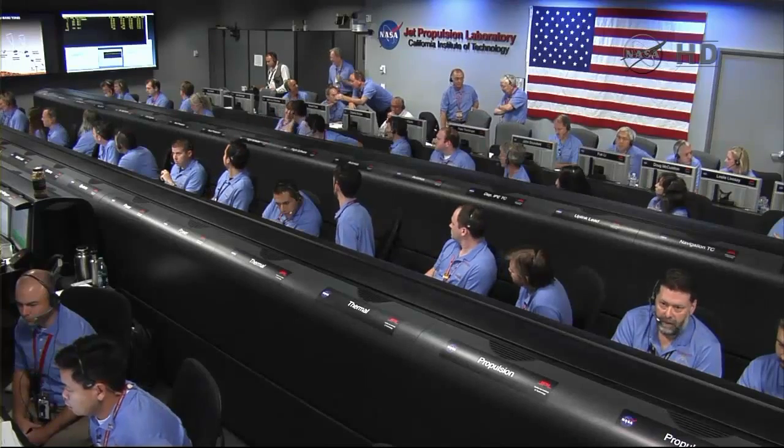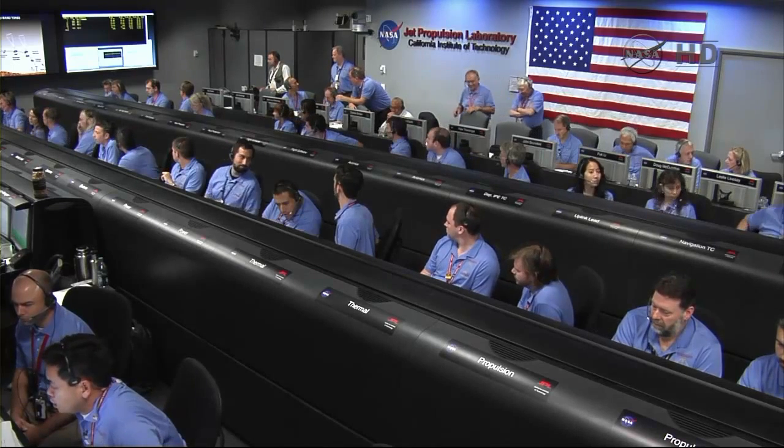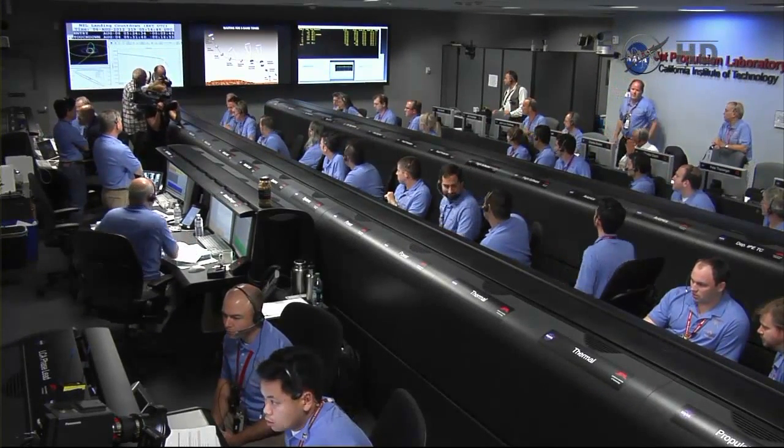Nav can see something that could be consistent with cruise stage separation in the Doppler. And we're showing a good strong signal, higher than expected carrier power, and continuing seeing heartbeats. EDL Com tones look good. We are receiving heartbeat tones at this time. Things are looking good. We see that we are priming the entry RCS thrusters. Cruise stage separation.